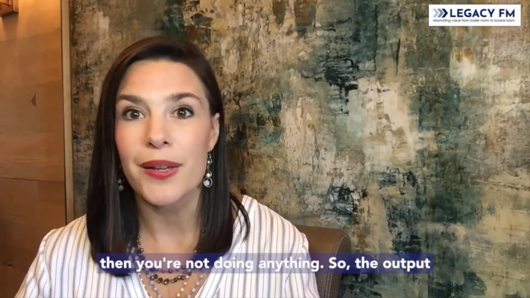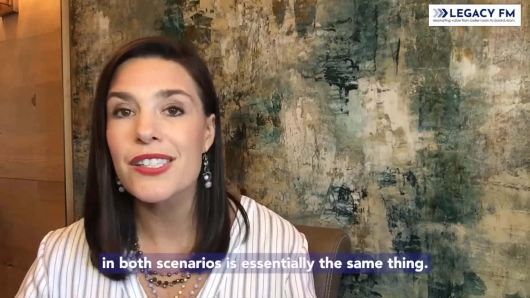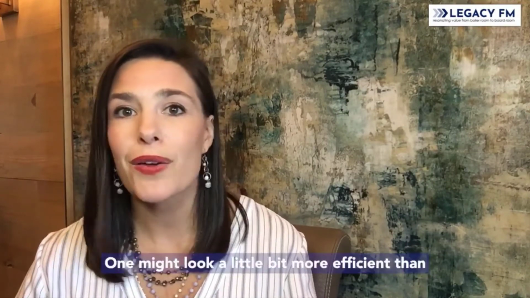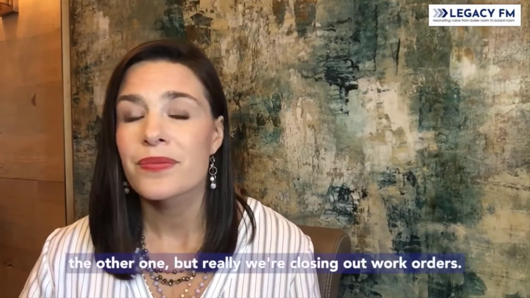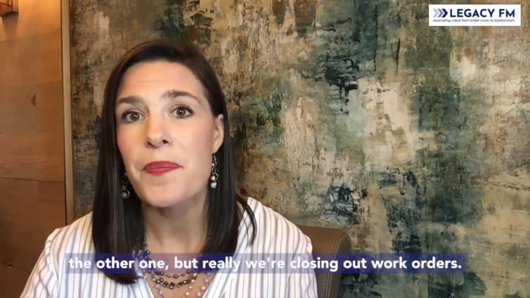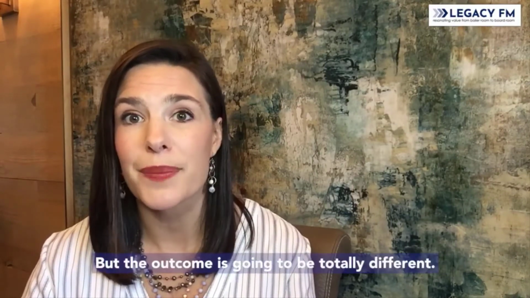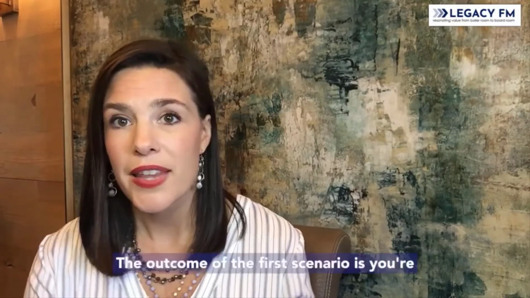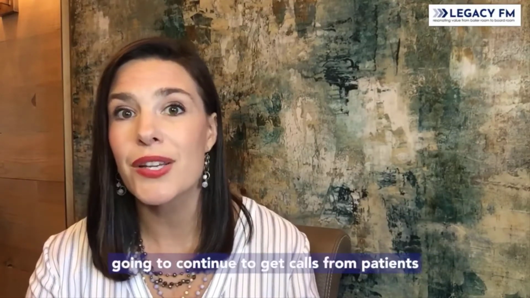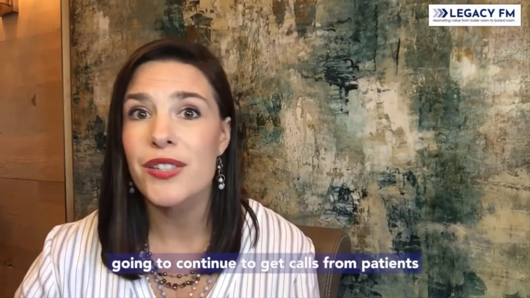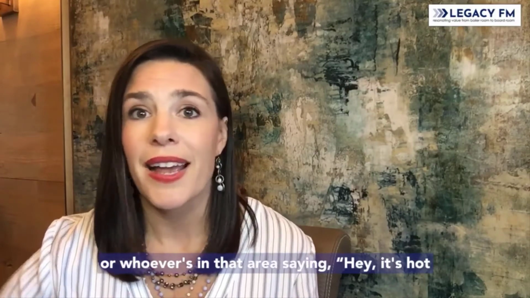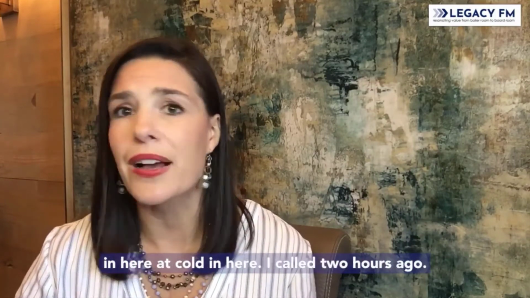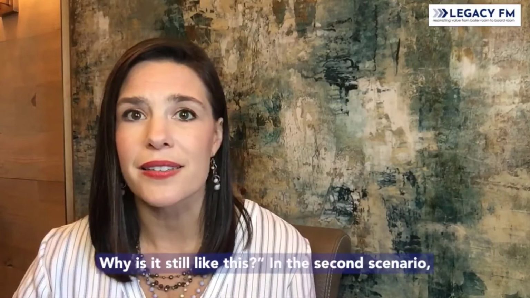And so the output in both scenarios is essentially the same thing. One might look a little bit more efficient than the other one, but really we're closing out work orders. But the outcome is going to be totally different. The outcome from the first scenario is you're going to continue to get calls from patients or whoever's in that area saying, hey, it's hot in here, it's cold in here. I called 2 hours ago. Why is it still like this?